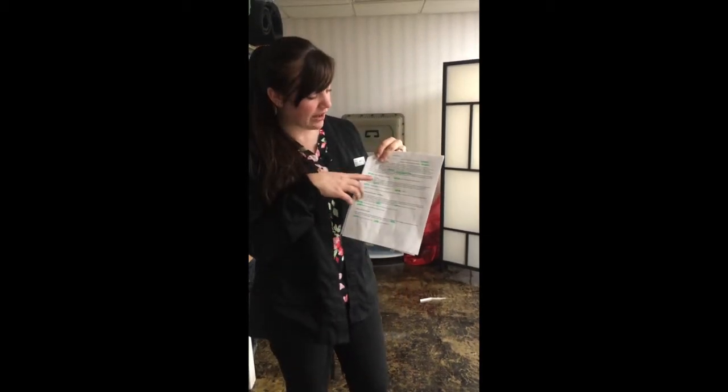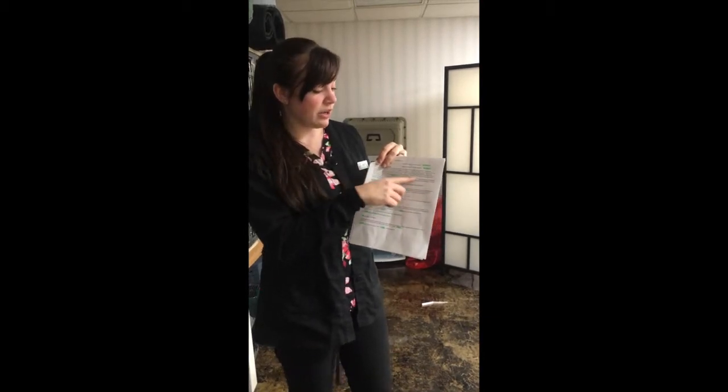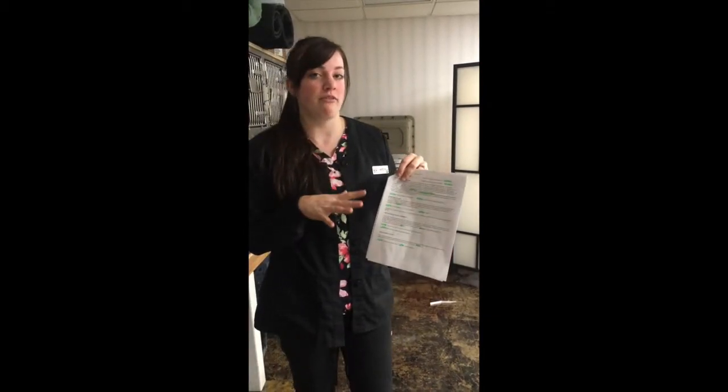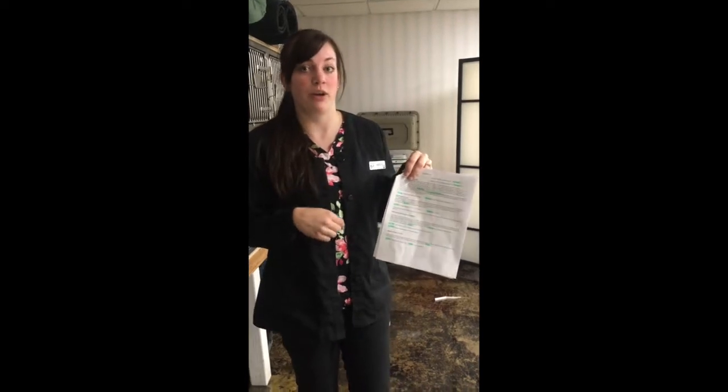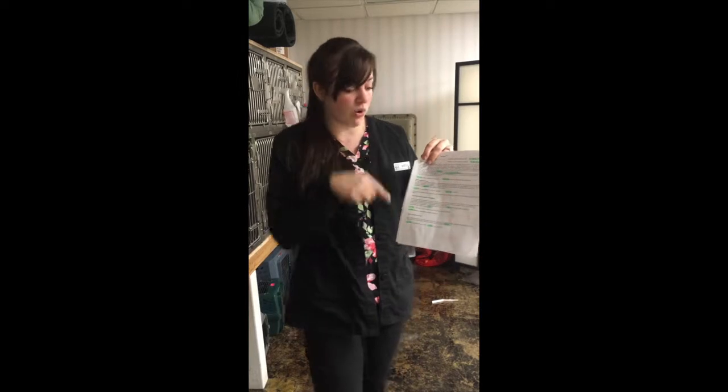They went ahead and checked no for that, and we also highlight the price of it. At our clinic, we do require that any patient over 7 years of age must have blood work, just because of the risk. So they're aware of that. They went ahead and checked no for that.